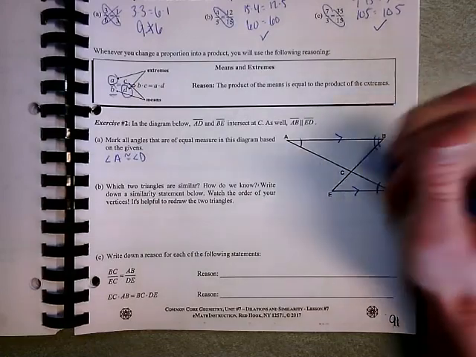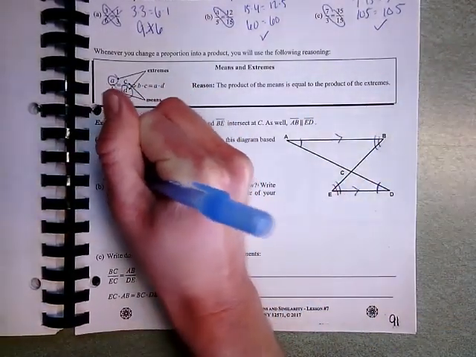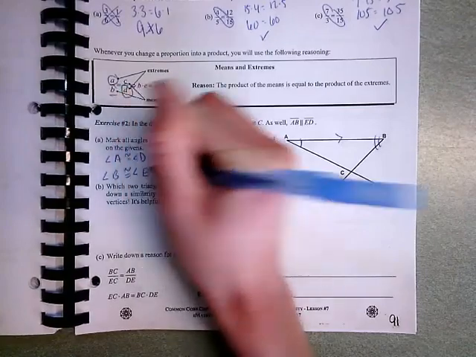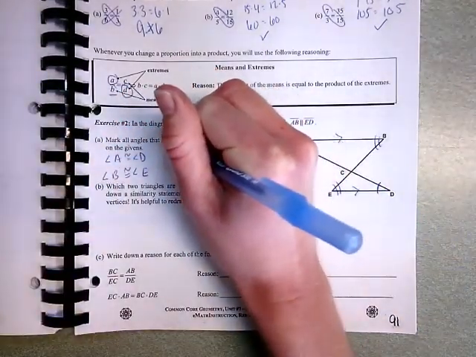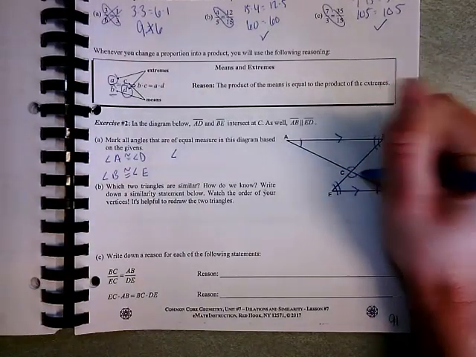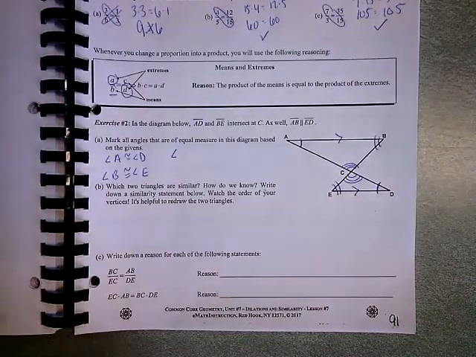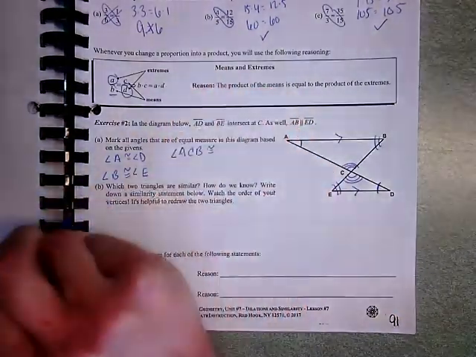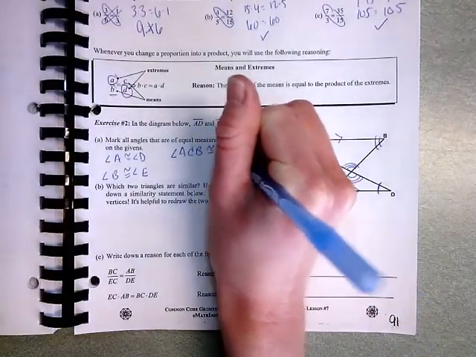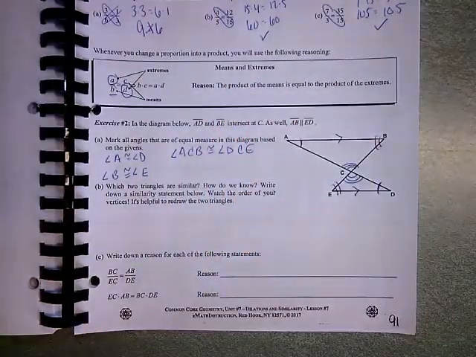And we know this one is congruent to that one. And then we also know that this one is congruent to this one because they are vertical angles. So angle ACB is congruent to angle DCE.